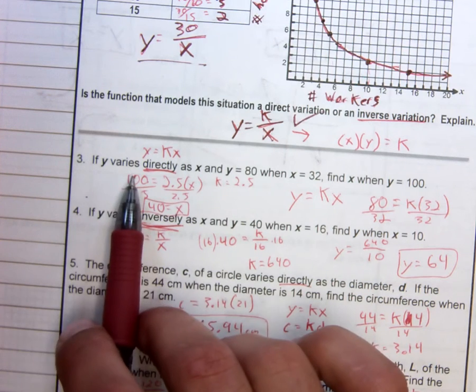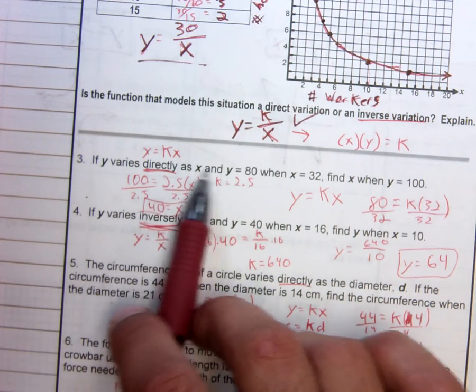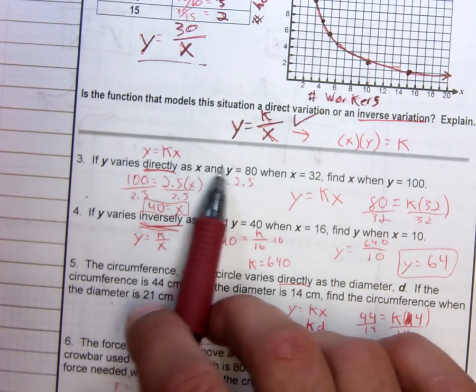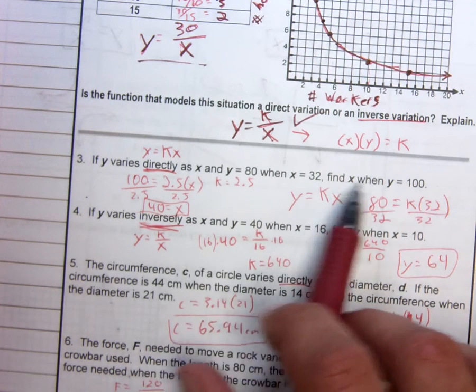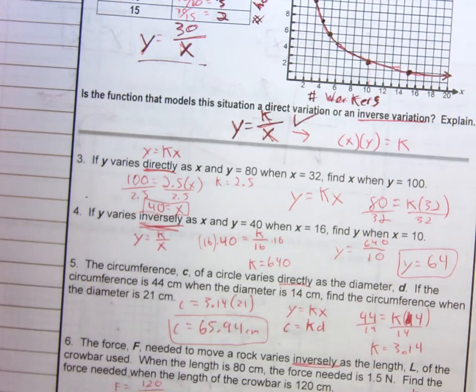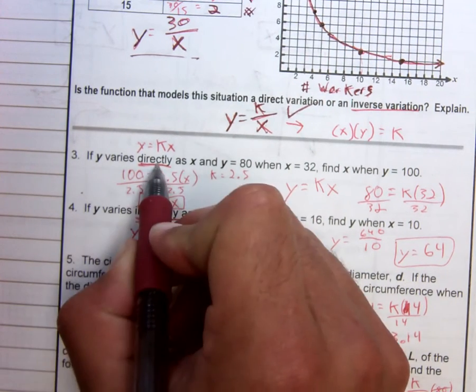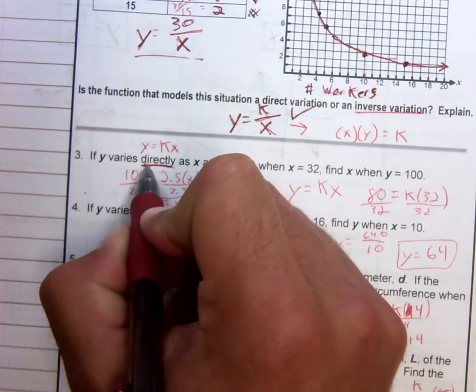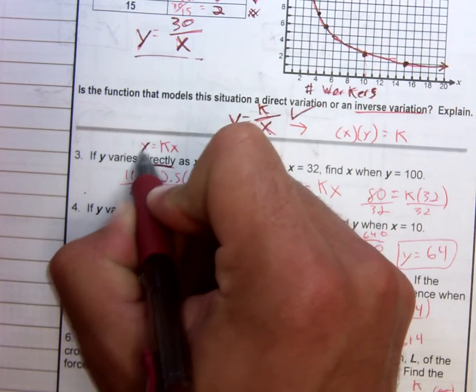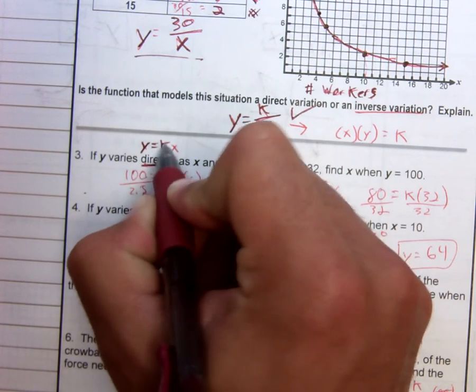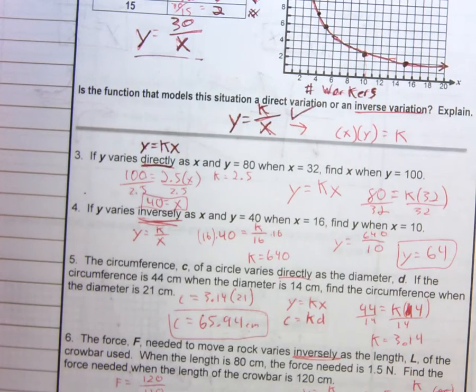If y varies directly as x and y equals 80 when x equals 32, find x when y is 100. Okay, there's a lot going on if you just read it all. Let's break it down piece by piece. If y varies directly, we're talking about direct variation. So right now I know I'm dealing with y equals kx. That's the equation I'm looking for.